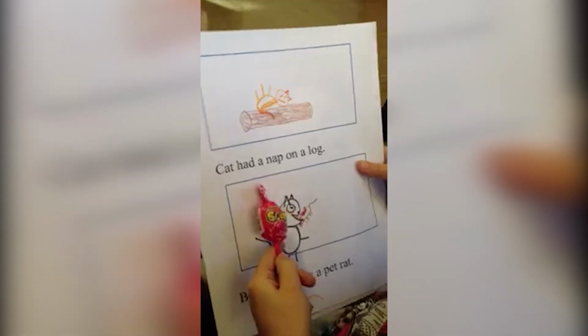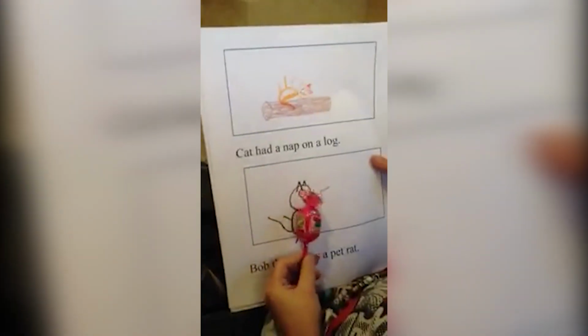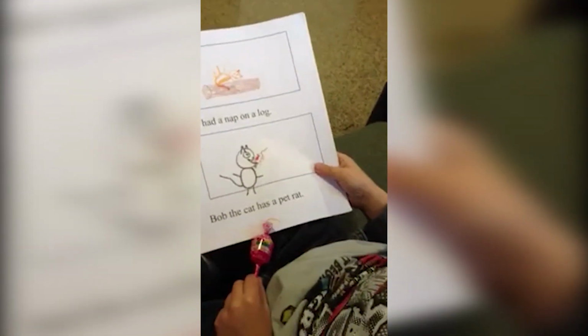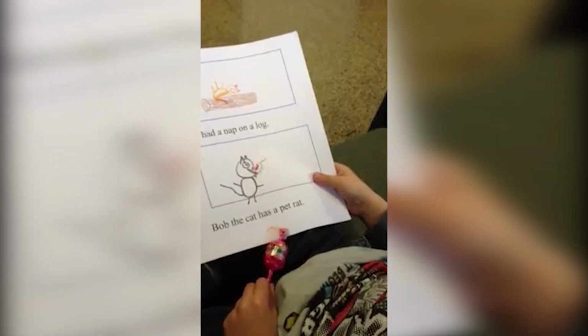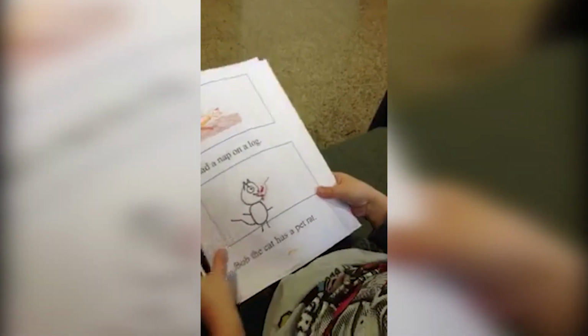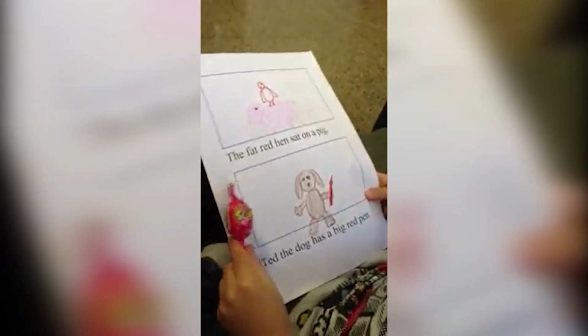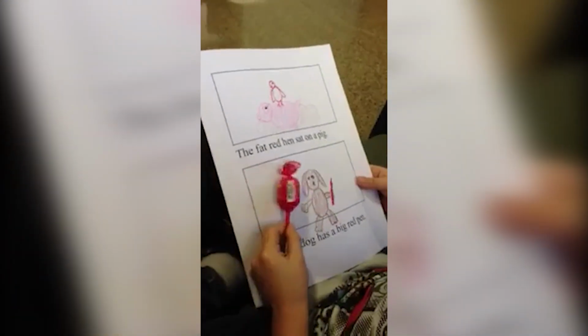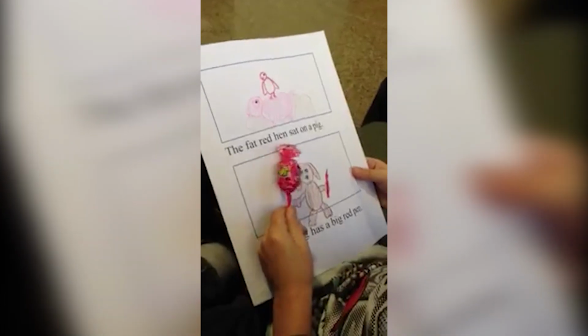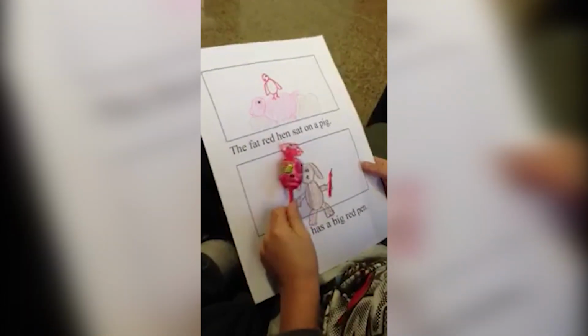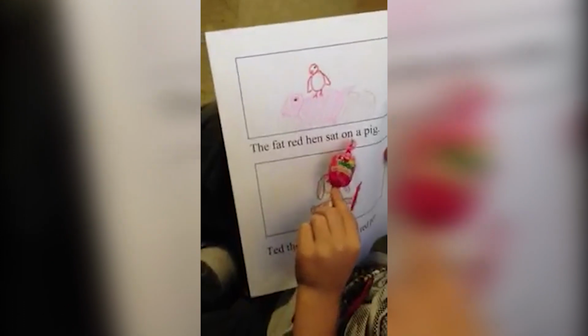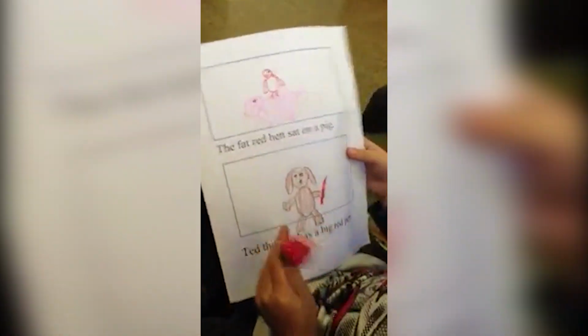So these are, I'm going to hope it works. Okay. A nap on a log. Bob the cat has a pet rat. The fat red hen says, sat on a pig.